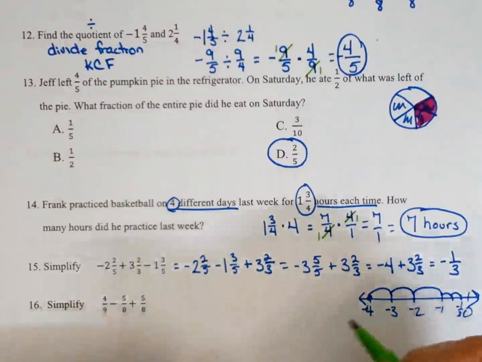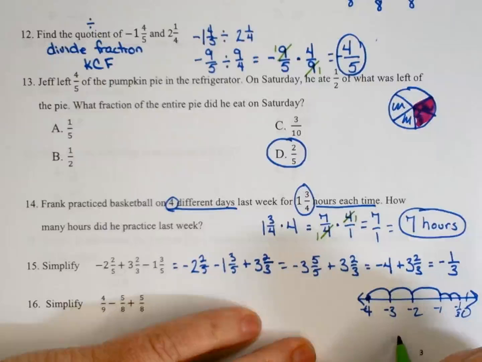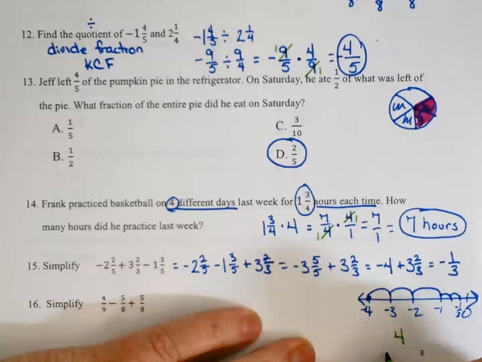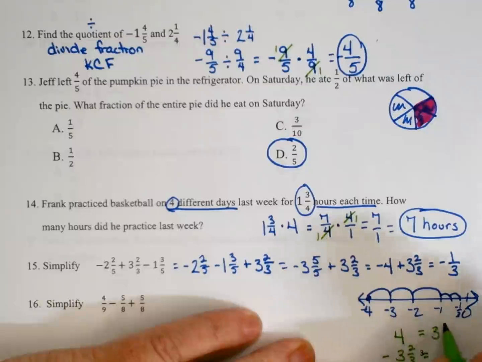The other way I could do that, I'll do this in green so you can see. I can take my 4 and subtract 3 2/3. But I have to convert these to numbers I can use. So this would have to be 3 3/3 because I don't have anything to subtract the 2/3 from. Minus 3 2/3. Okay, 3/3 minus 2/3 is 1/3.